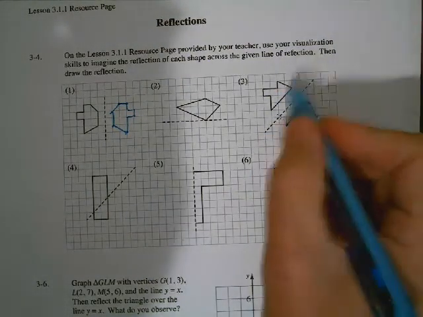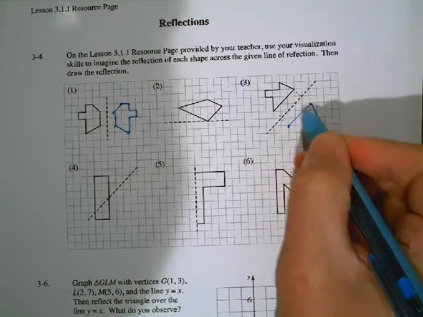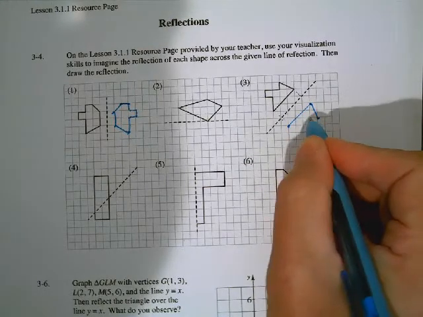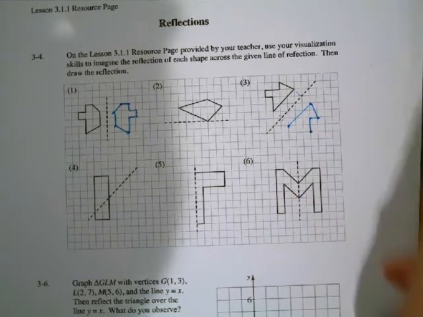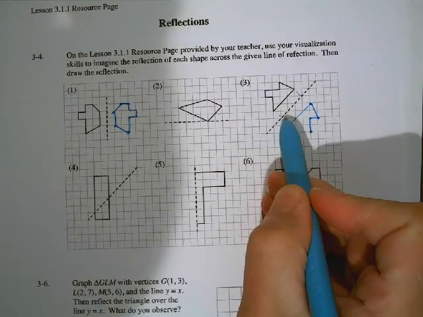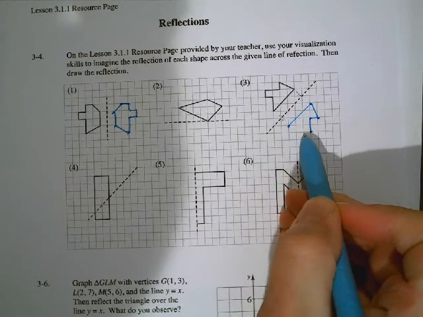Did I? Yep, I missed that one. So this is going to be 1, 2. Okay, and this one's going to be 1, 2, half, half, 1, 2.